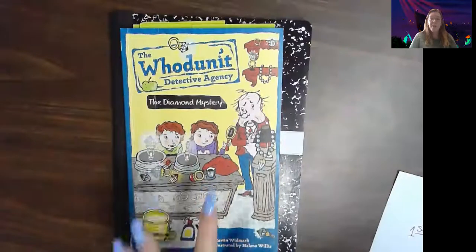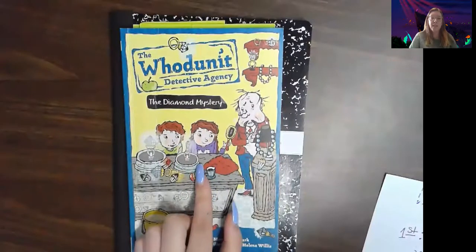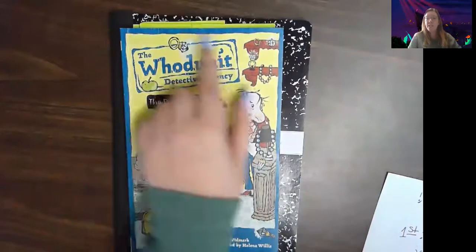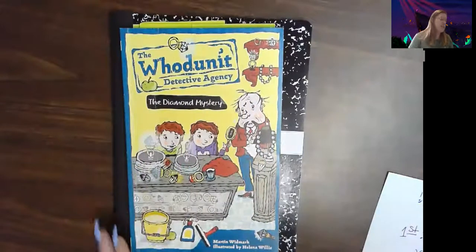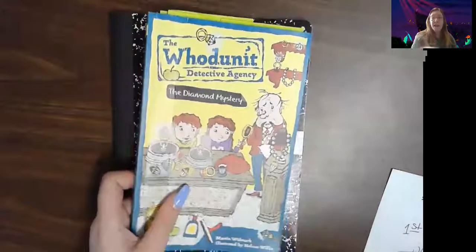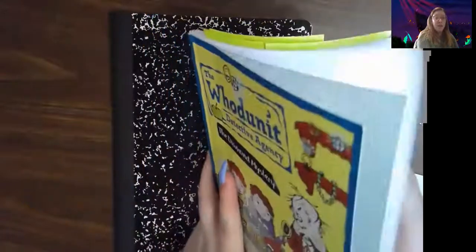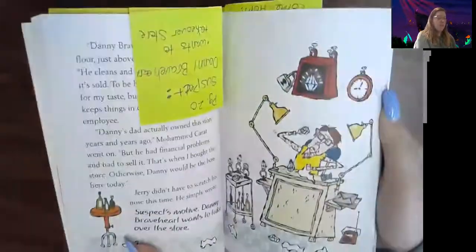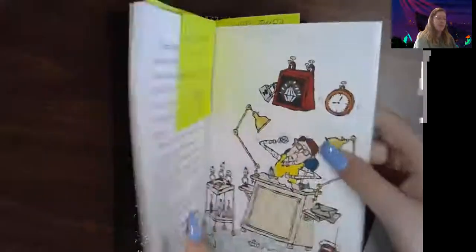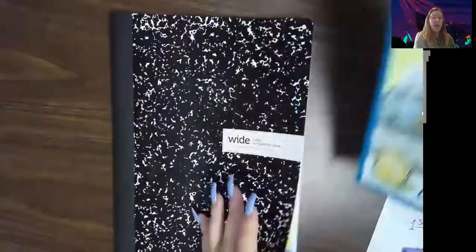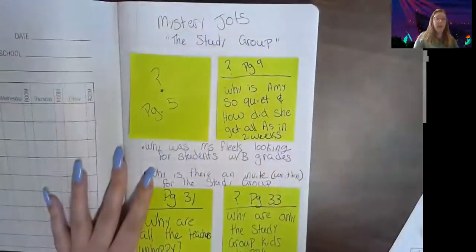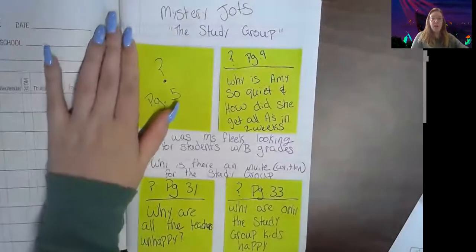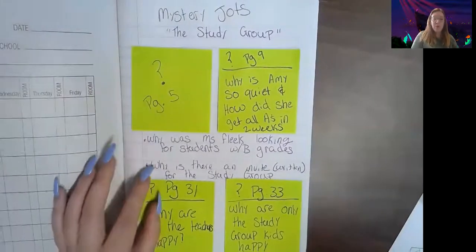All right. So we have been reading the Diamond Mystery, and it is in the Whodunit Detective Agency series. And as we have been reading, I've been stopping and taking notes. So you can see my post-it notes up here sticking up on top of the book. Okay, I have a few in here. I also have been reading a book on Epic that I have been stopping and taking notes on with post-it notes, and I've been writing bullet points as well.